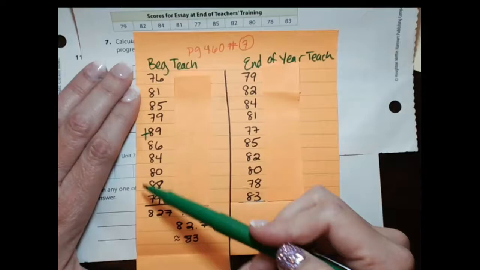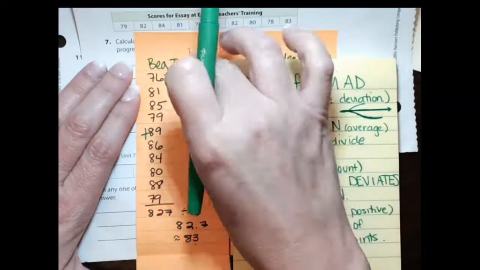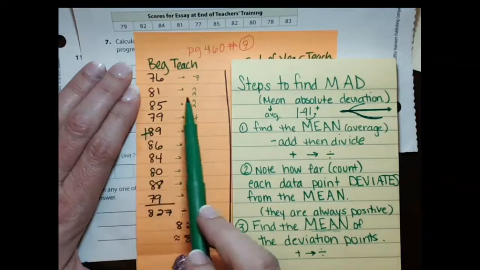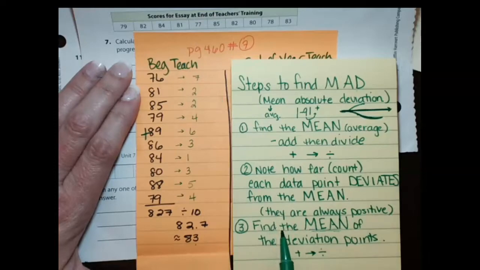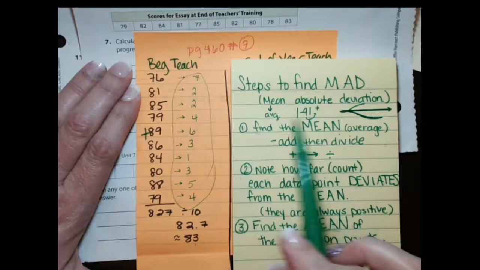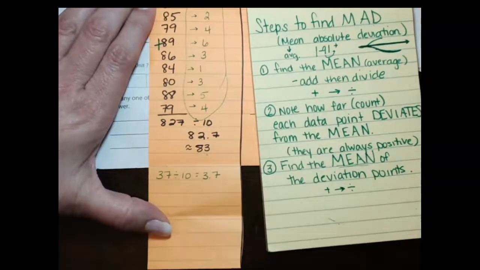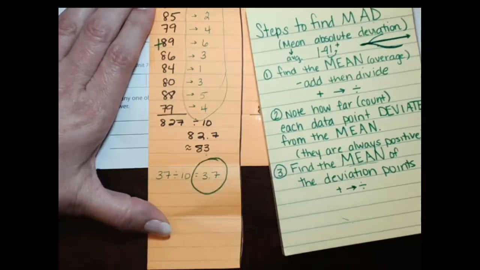Step 2, we need to figure out how far these numbers are away from 83. So we have to subtract them from 83. This is how far each one of them are. So if I added 2 to 81, I'd get 83. So that's those numbers. Step 3, I have to find the mean of all of those points. So I'm going to take all those points and add them up and divide by 10, because that's how many are there, and I get 3.7. So my MAD is 3.7 for beginning teaching.